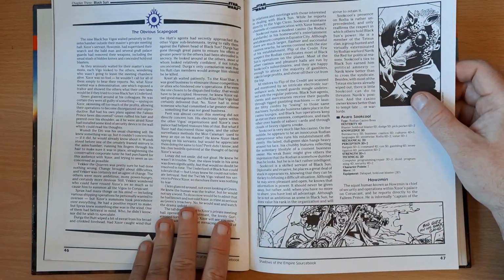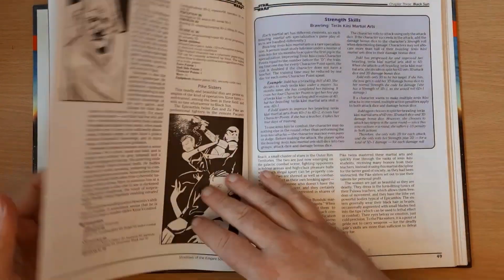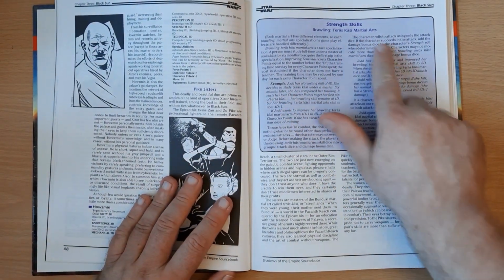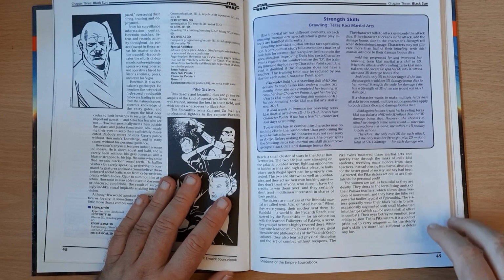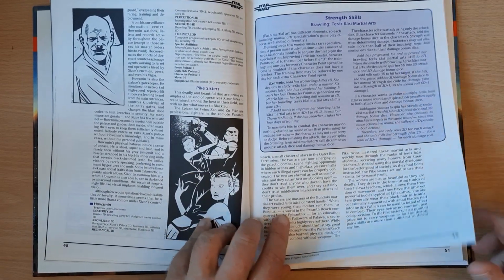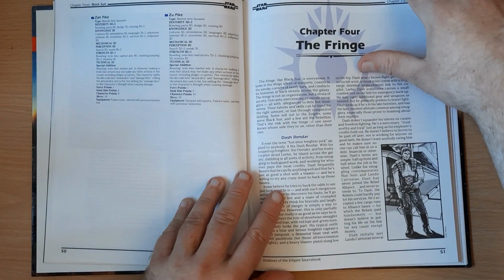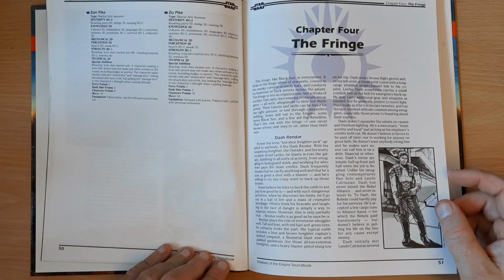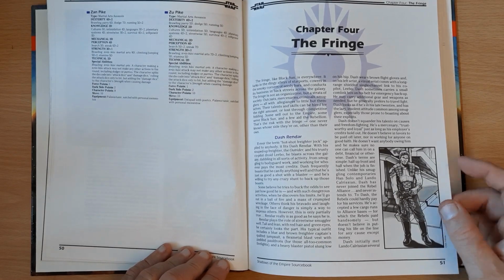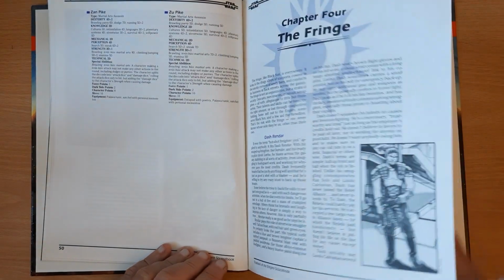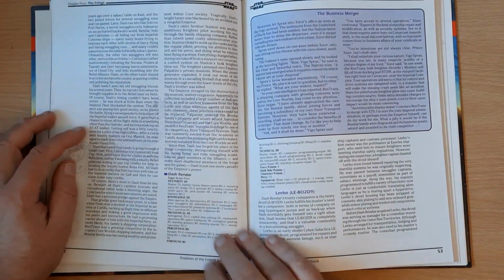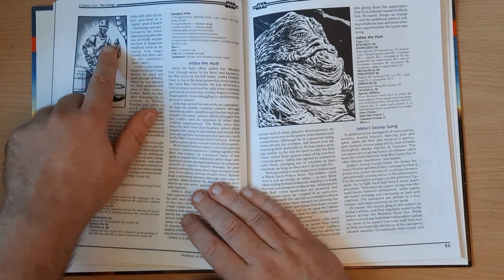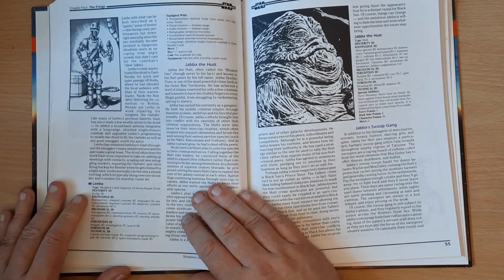Again, more short stories setting the scene. We've got strength skills, Teras Kasi. So actually detailing how Teras Kasi, the Star Wars martial arts, works. We've got Fringe and the introduction of Dash Rendar, who is the protagonist of Shadows of the Empire. He's a hotshot pilot with his own souped-up freighter. And a droid sidekick, Leebo, who is his Chewbacca / R2-D2.